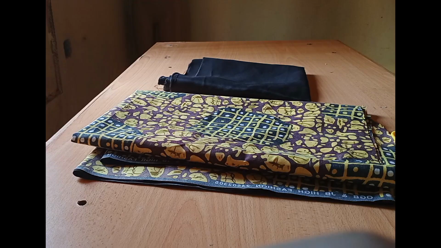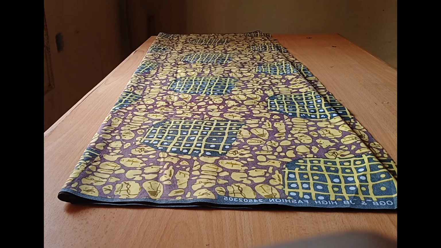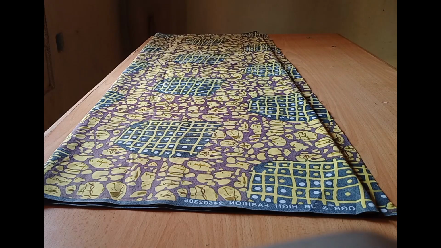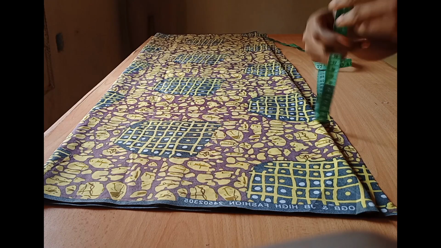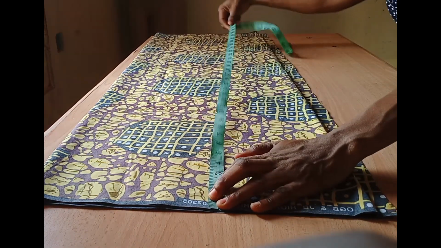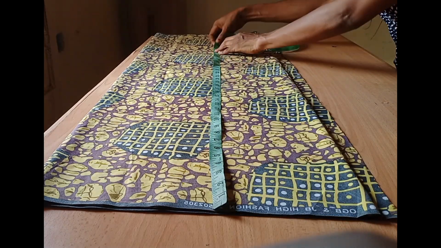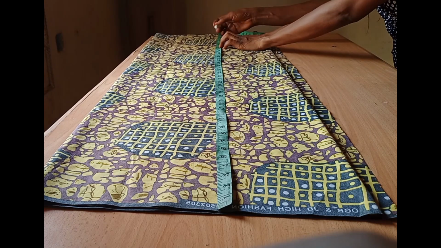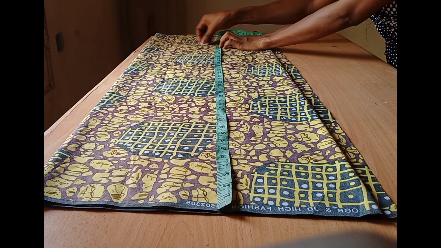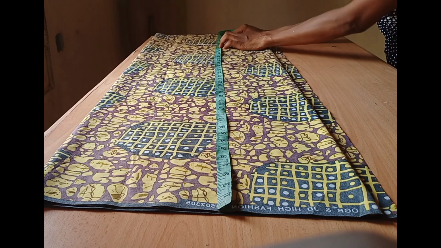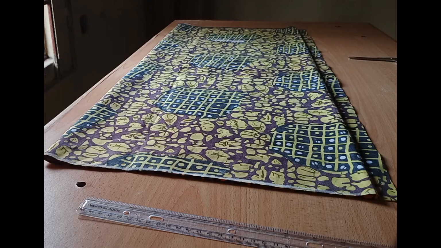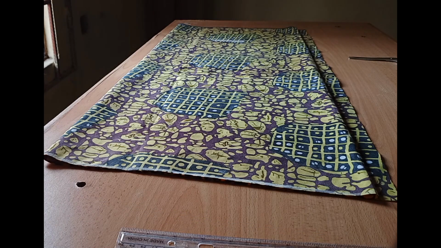So let's get started. So now I fold my fabric into four. First we'll take the length of the gown. The length of the gown is 35 inches. Then we are adding 2 inches for seam allowance, so we are marking 37 inches. So I've cut the length of the gown.